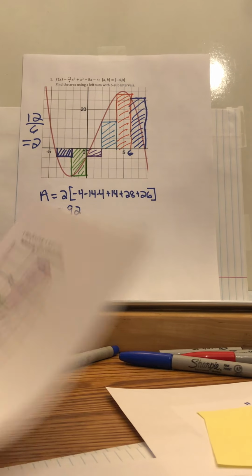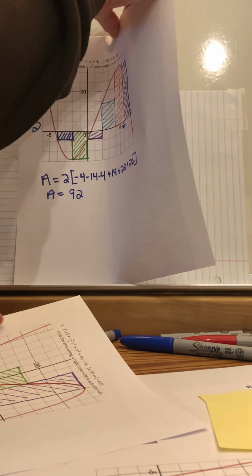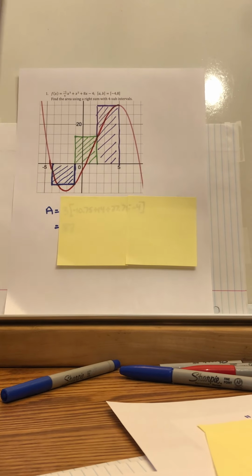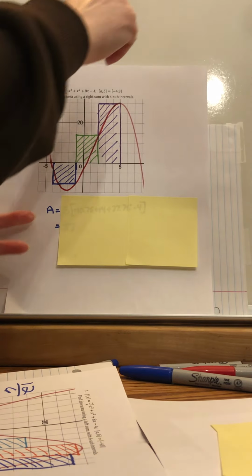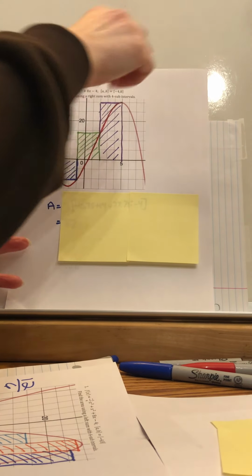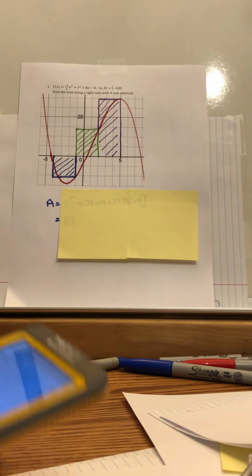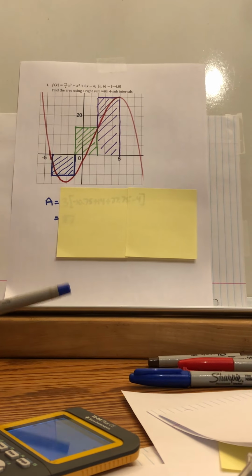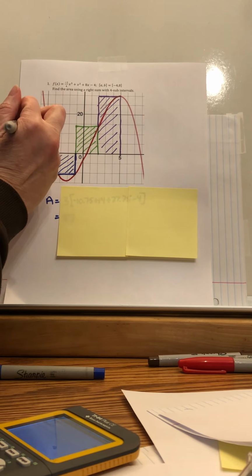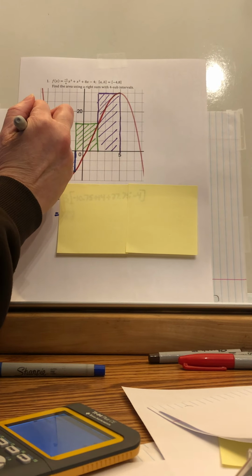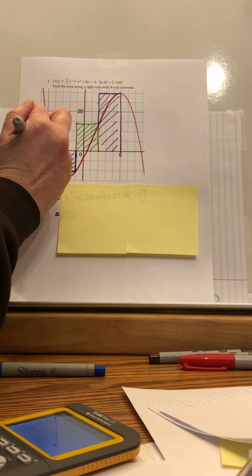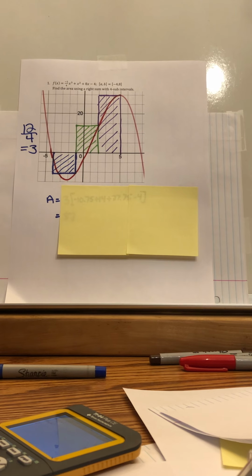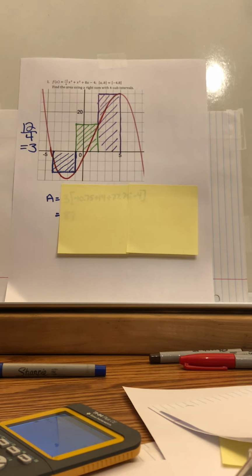Next, we're going to do the right sum. And for the right sum, we're going to do 4 subintervals. For this one, on the right-hand side, if you take 12 units, divide it by 4 subintervals, that gives me a width of 3 for each base of my rectangle.